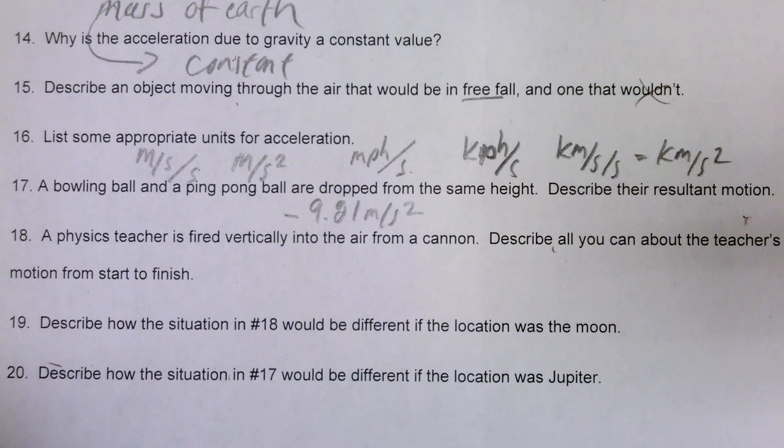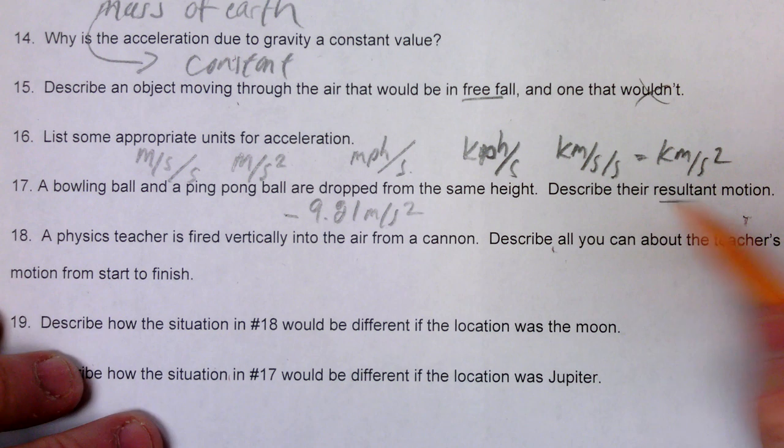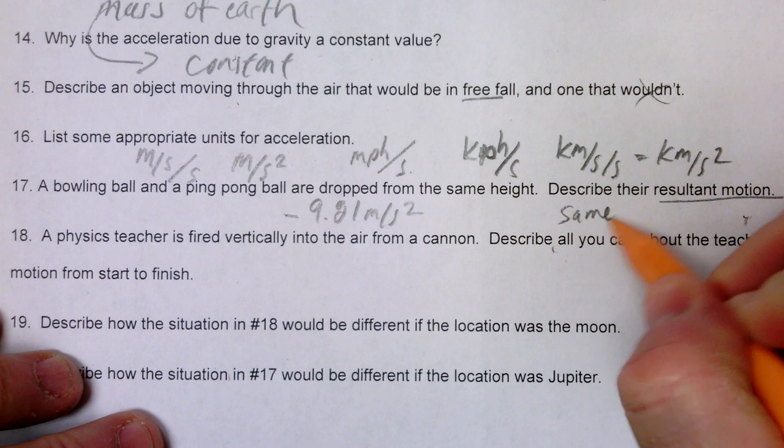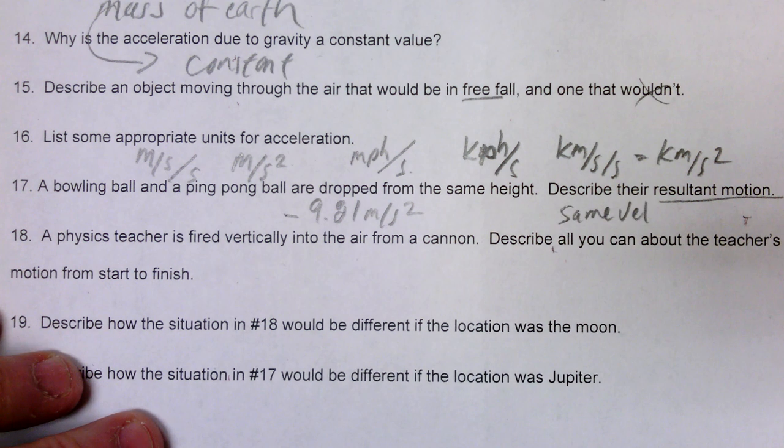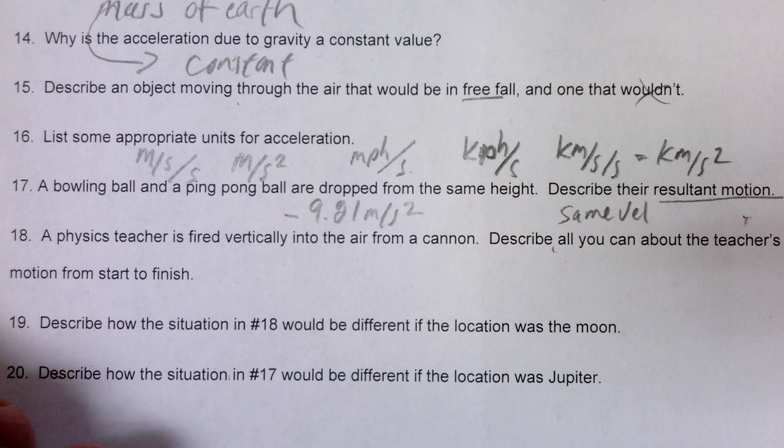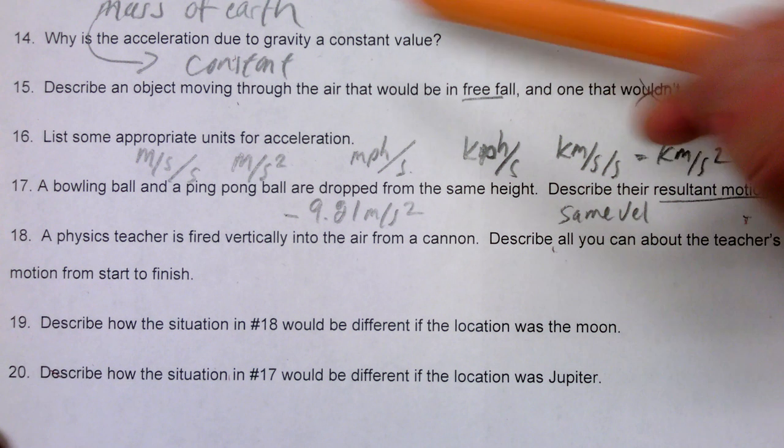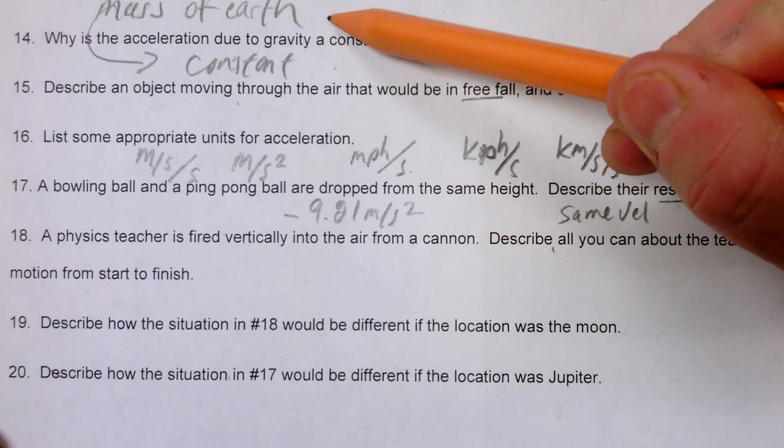So if I drop them both from the same starting speed, 0, and gravity works on them the same and changes their motion the same going down, their resultant motion, they will have the same velocity at all times. They will hit the ground with the same velocity. The time it takes one to hit the ground will be the same as the time it takes the other to hit the ground, because what's making it hit the ground is gravity. And gravity is the same for the ping pong ball as it is for the bowling ball, because we talked about it up here. Gravity is a constant because the mass of the earth is a constant.